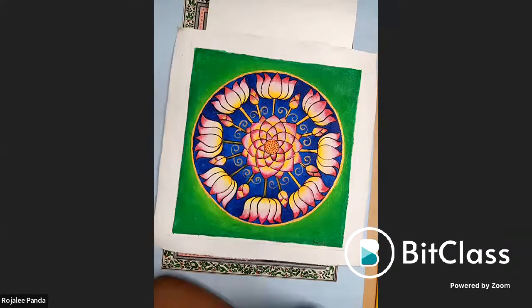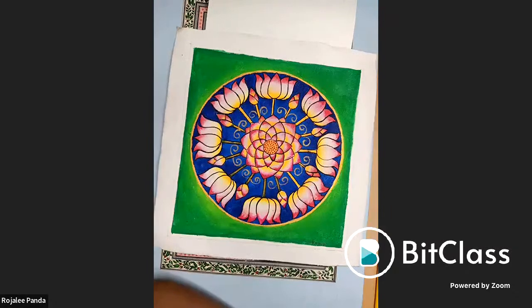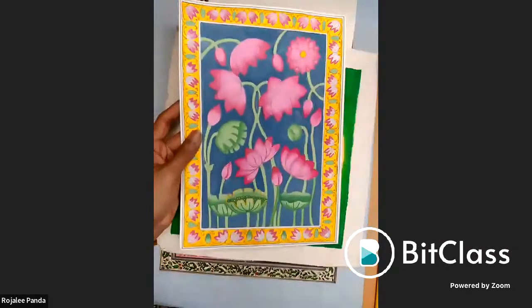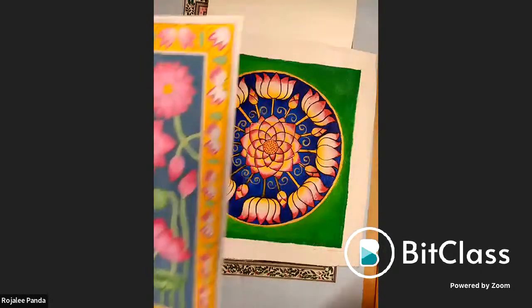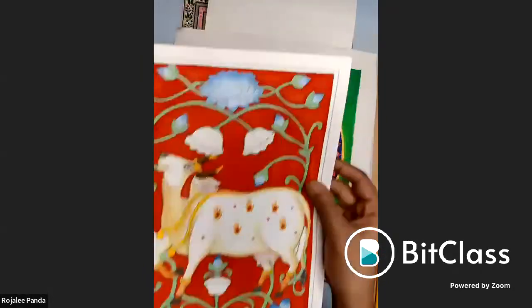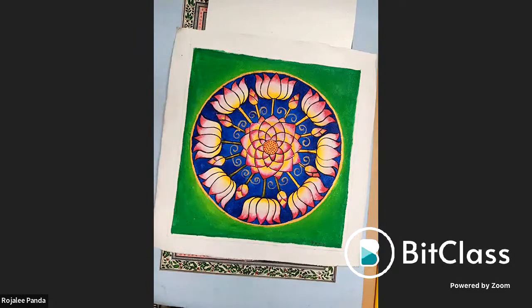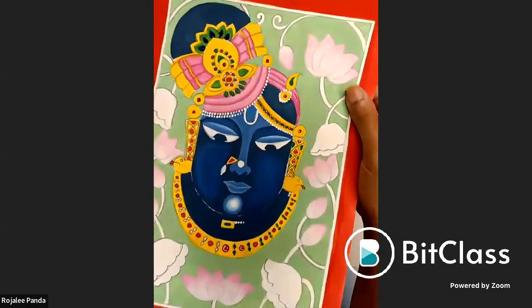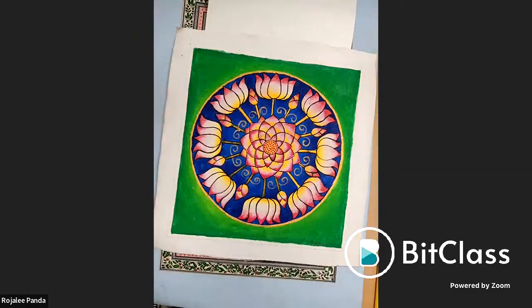That cotton fabric is basically known as Pichwai painting or Pichwai. In Pichwai, the composition is the main thing. I just want to show you some of my Pichwai. This is half-done work, and also a cow element. And this one is the Srinathji face. So those are the Pichwai we have from Nathdwara in Rajasthan.